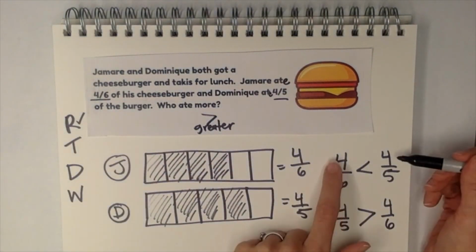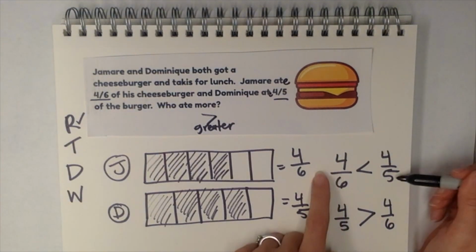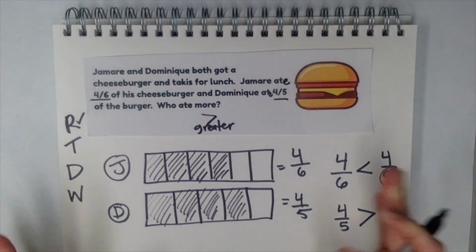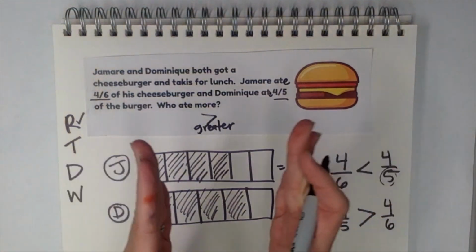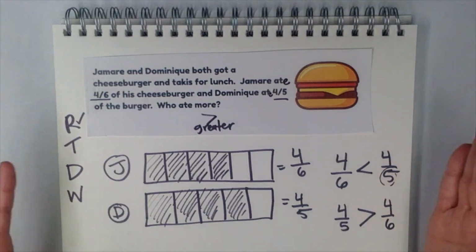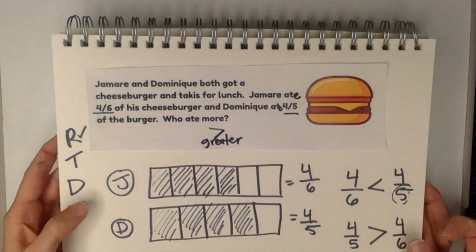So if we're comparing fractions and the numerators are the same, we can look at the denominator. And whatever denominator is smaller, it's going to be a bigger amount. The smaller the denominator, the bigger the part. The bigger the denominator, the smaller the part. Let's try another one.